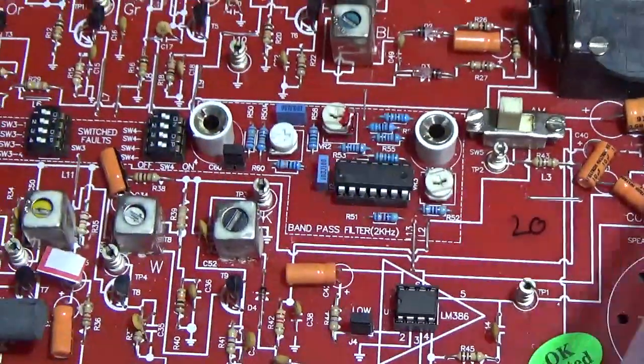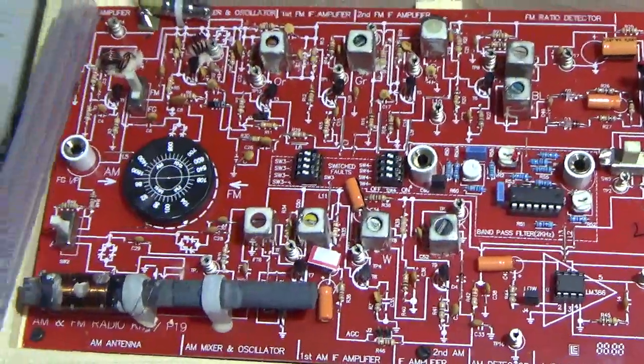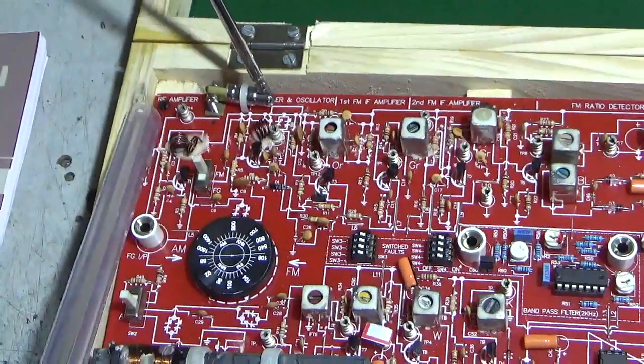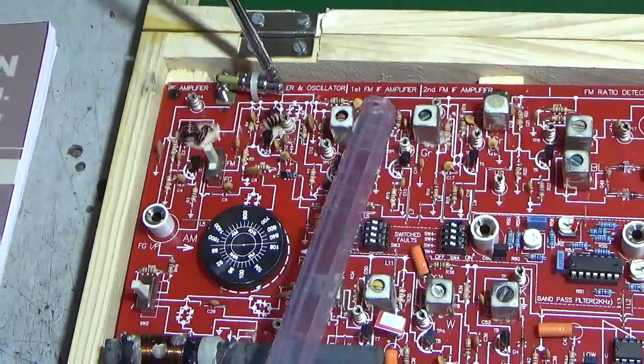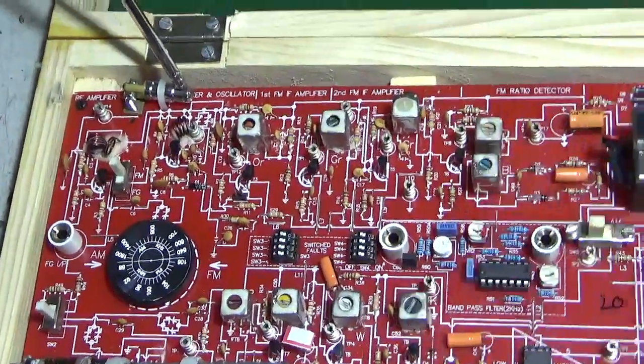Similarly, on the upper portion we have got the FM section. There are different stages again: RF amplifier, first FM IF amplifier, second FM IF amplifier, FM ratio detector, etc.